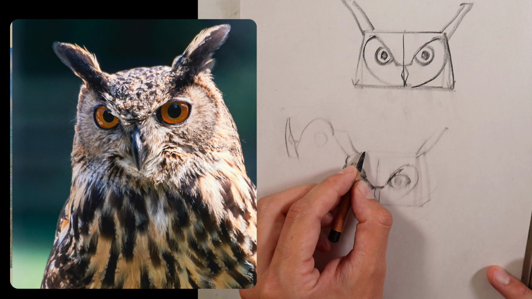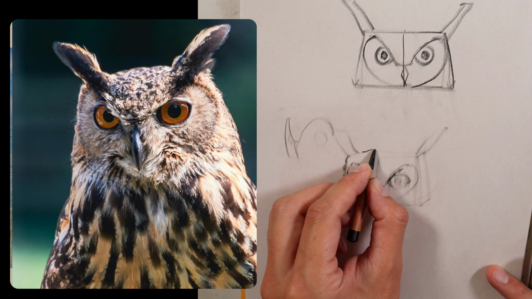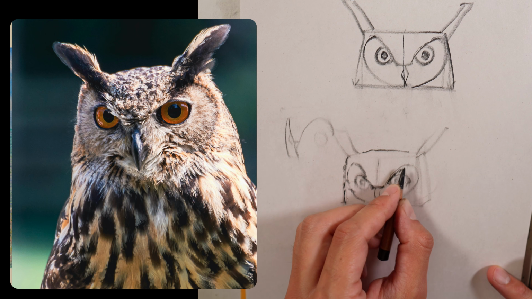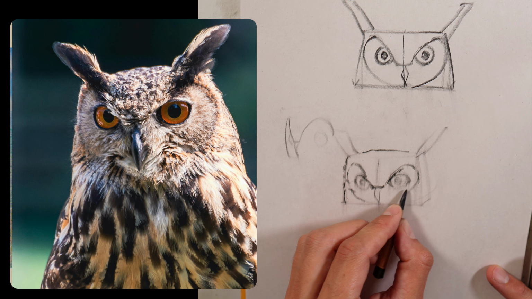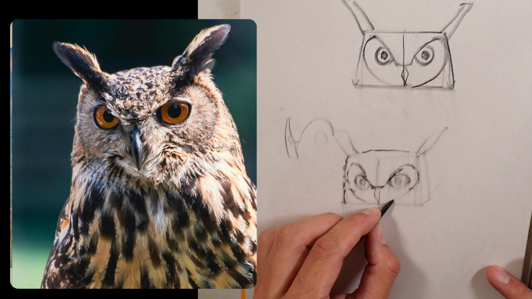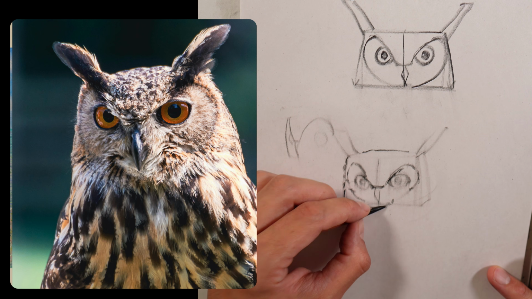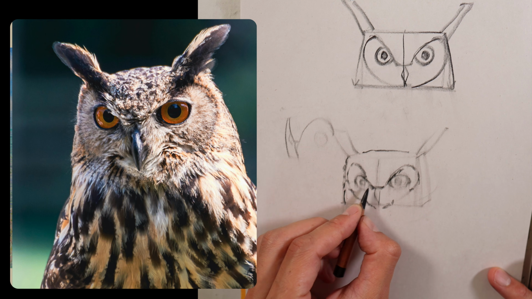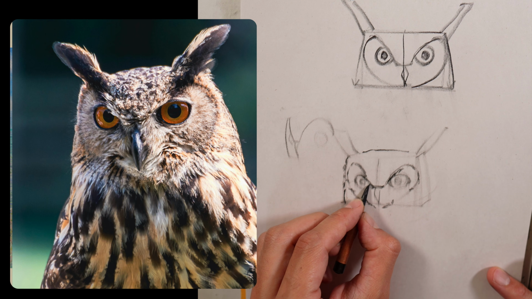You don't even have to, right? Across the top, it's pretty flat. I don't see that much of a texture to that edge. Can add a little bit of fuzz down here. What I'm not trying to do now is start copying out all the details of the feathers, but just the feel of it. And I can draw these eyes better.